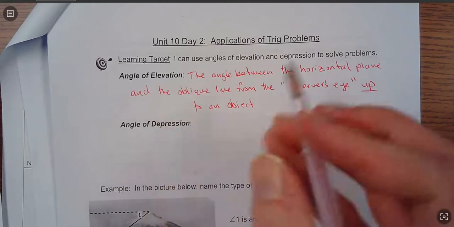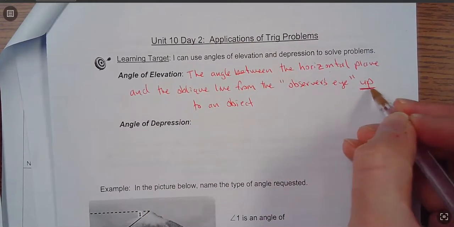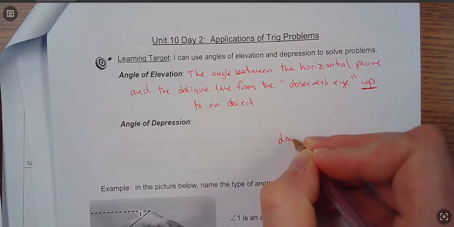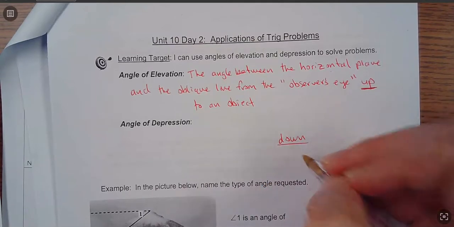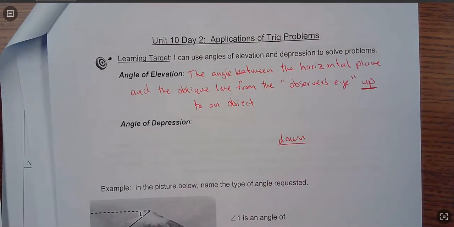Angle of depression is all the same stuff, but replace this word with down. Everything else is the same. The angle between the horizontal plane and the oblique line from the observer's eye down to an object. So if it's looking down, it's depression. If it's looking up, it's elevation.